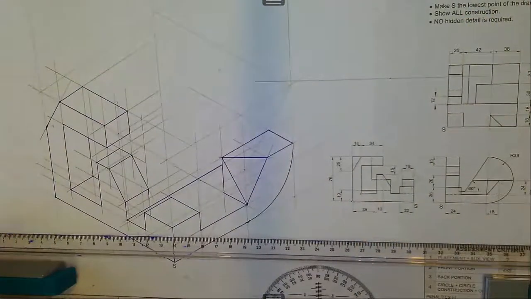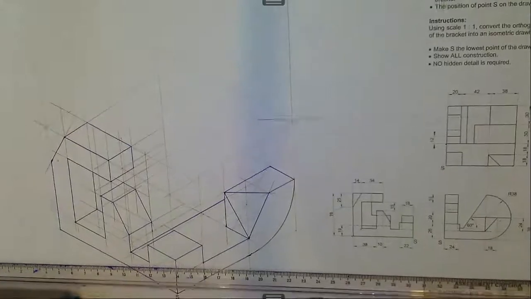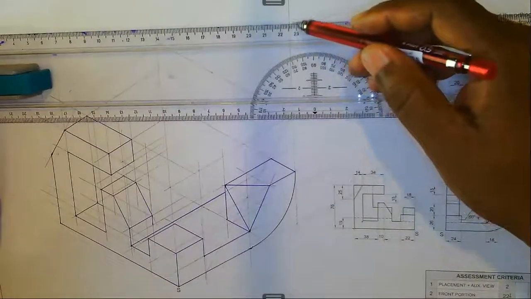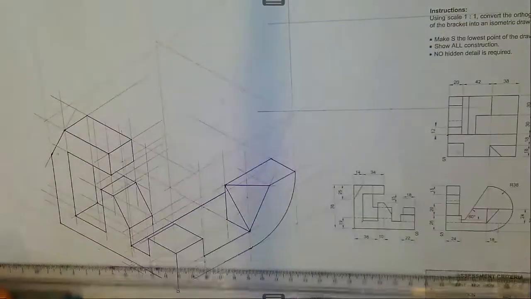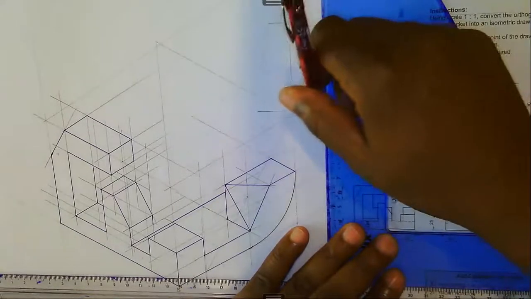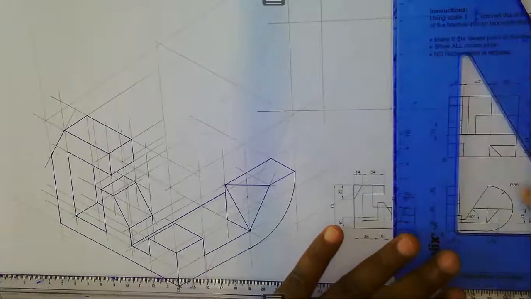So we draw a line like this. Right, this is our 20, and this is our 42.